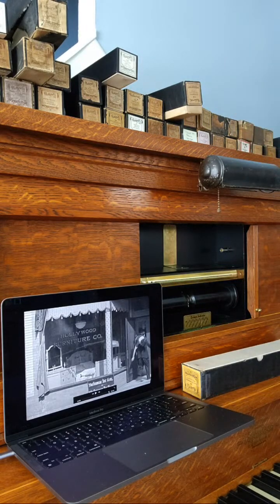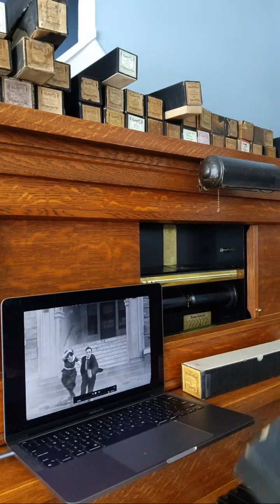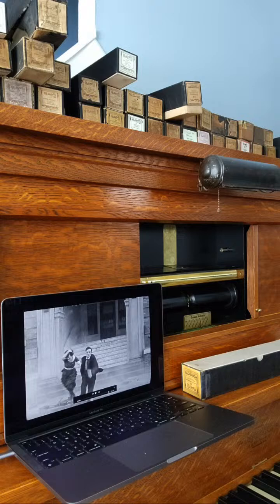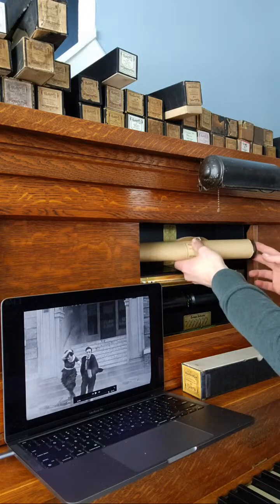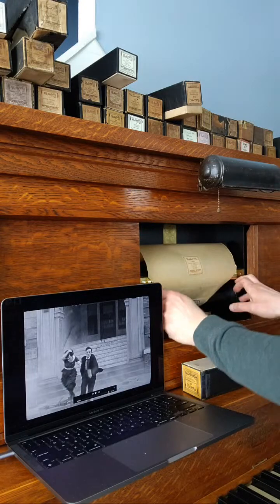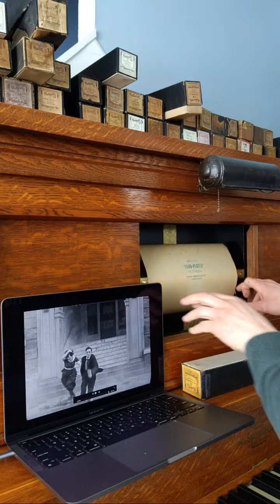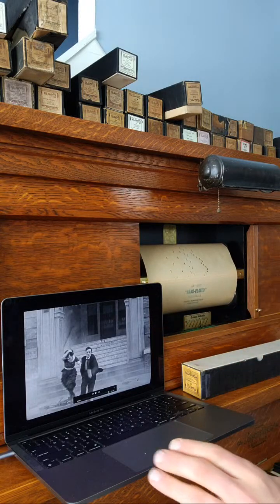Feels like yesterday. Jolly Trotters. The roll that we open with. Almost 2 hours ago. This movie is less than 25 minutes long, but this, you just can't rush the process.